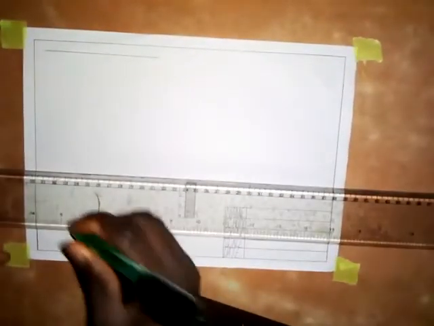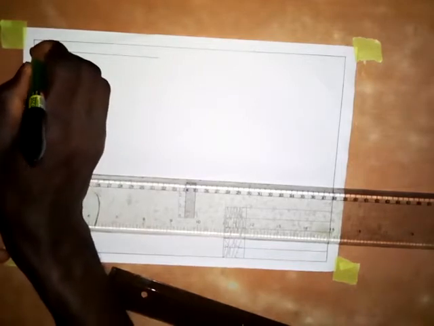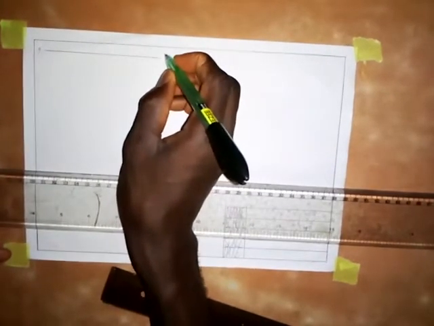I want to divide this line into 7 equal parts. Let me call this line AB. So this is point A and this is point B.